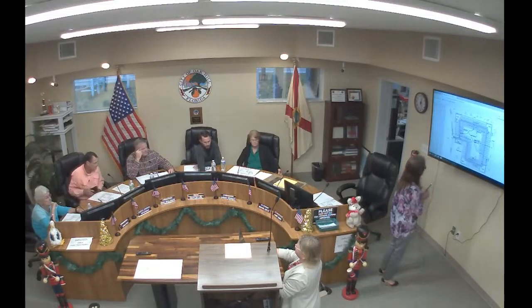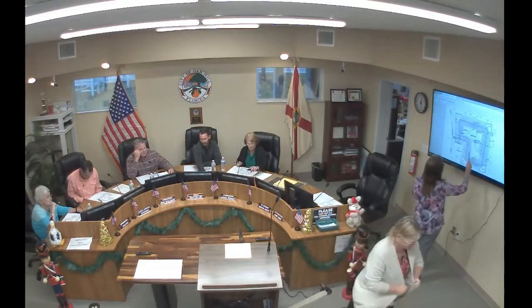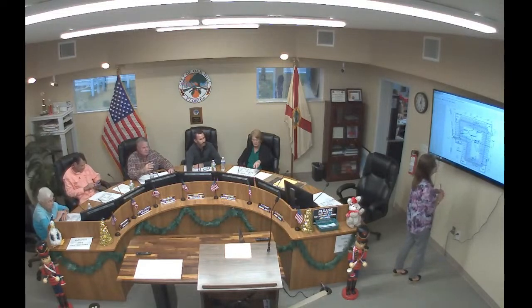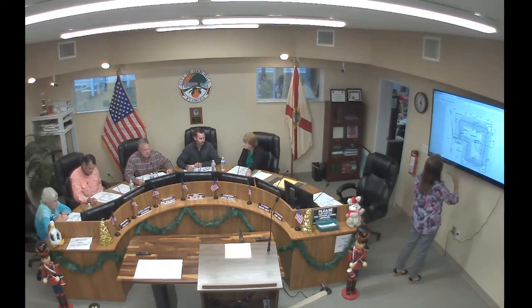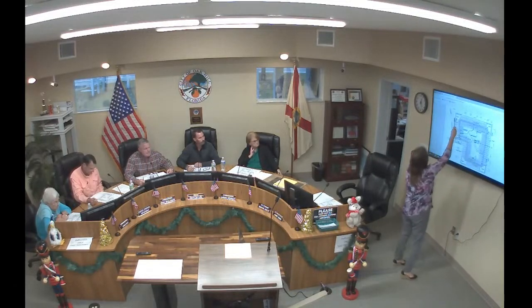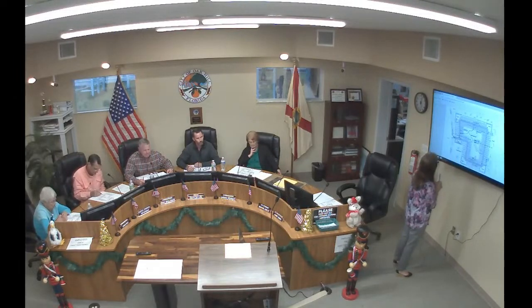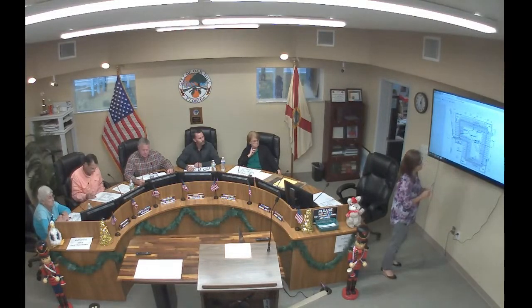And then this area internally is what they're proposing as the common open space. It doesn't show it on here, but it's heavily treed. And then they have ponds located at the corners here. And then it's just a looped street pattern, just so everybody's aware of what's currently approved.